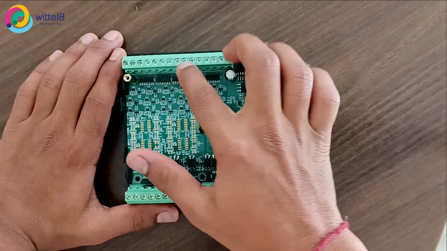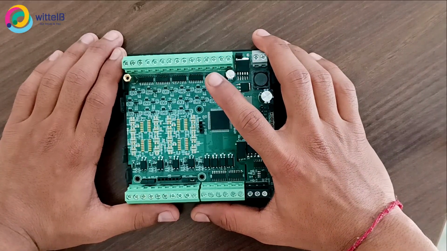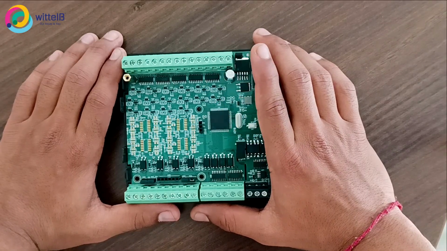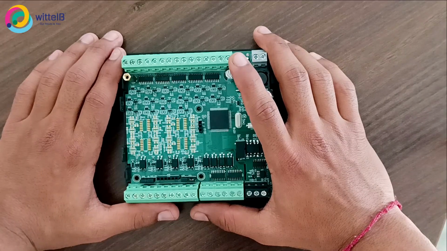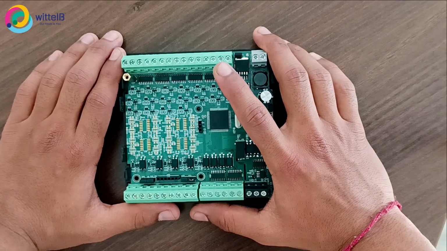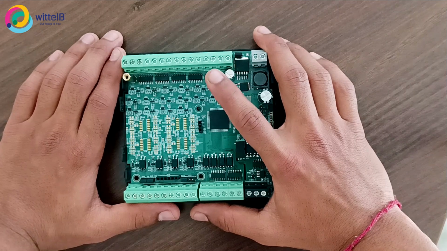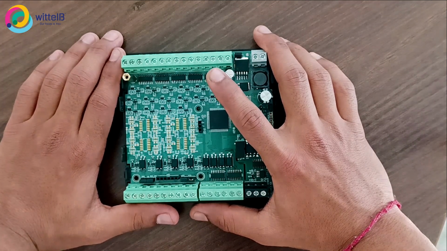In universal input we can select an analog input, a digital input, and we can also set it as an NTC to read the sensor data. In the universal input we have two provisions as an analog input: we can provide 0 to 10 volt and also 4 to 20 milliampere as per the requirement.